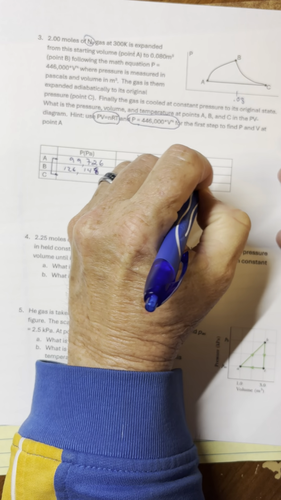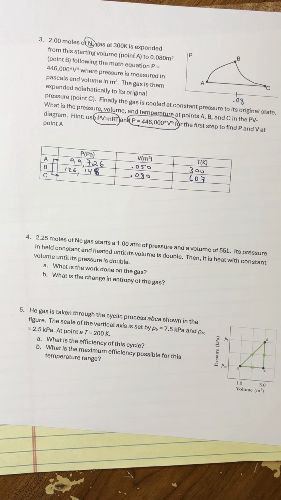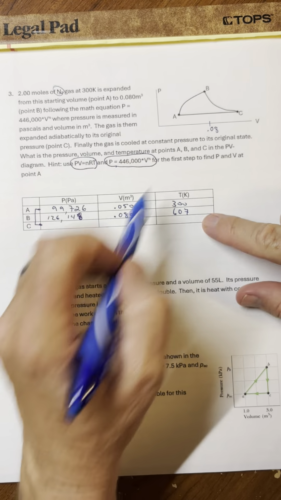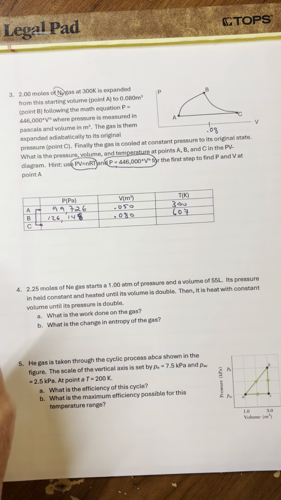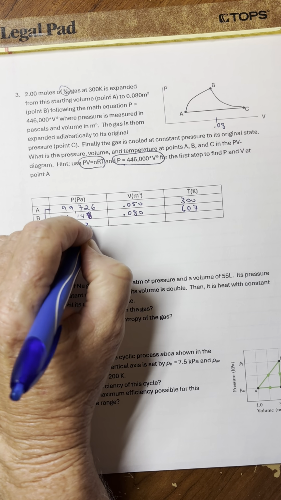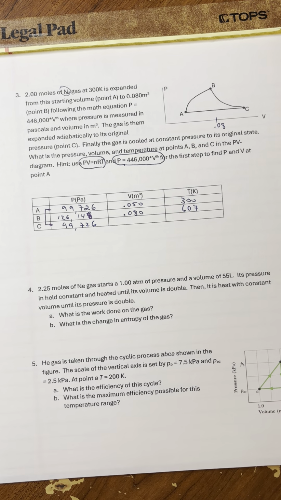And so it looks like the temperature is 607 here. So that gives me all the things at A and B. As we mentioned earlier, once we know the pressure at A, we also know it at C. So jumping down here to C, we've got that pressure.